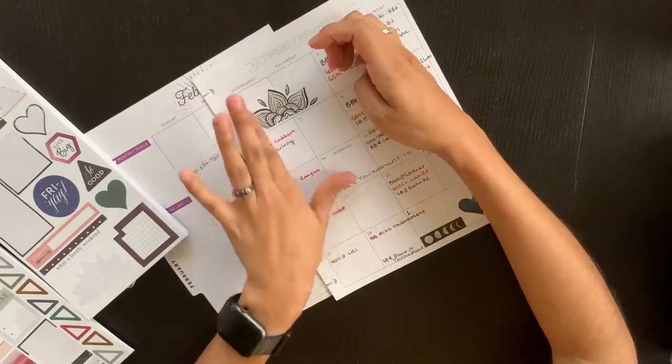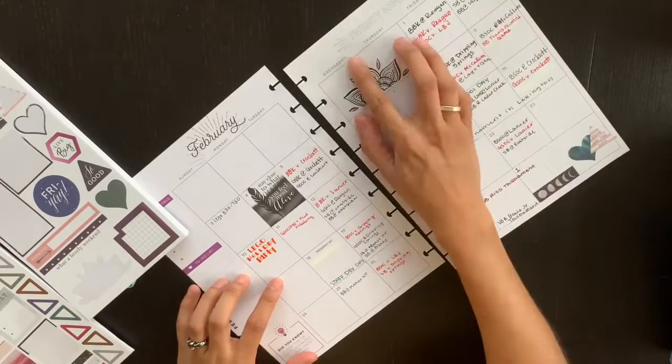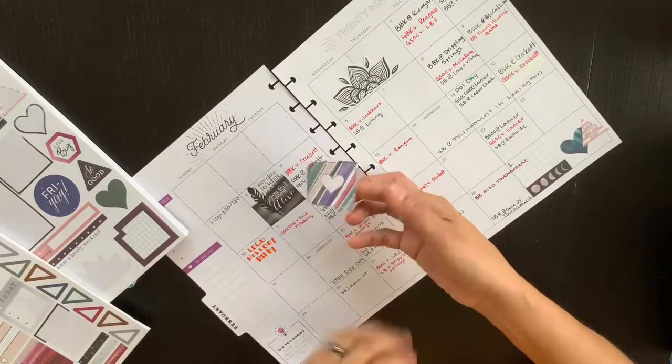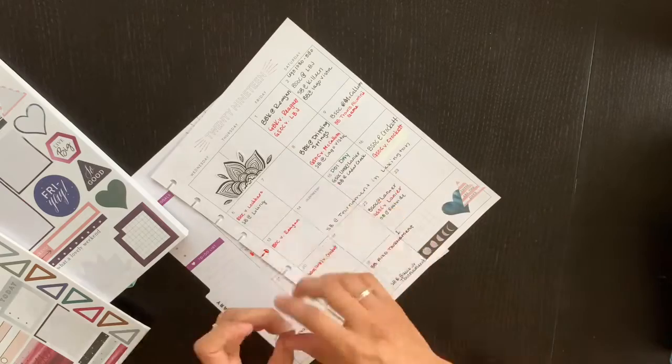And I love these boho flowers that are already pre-cut. This one's actually on matte sticker paper. It's not clear, and I like that.